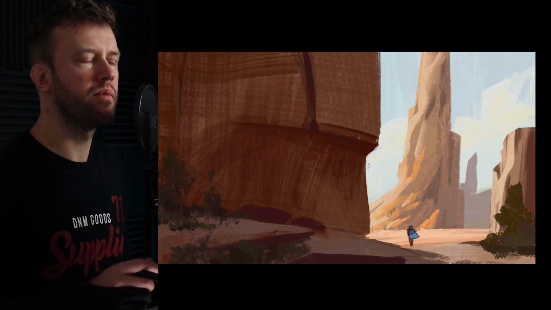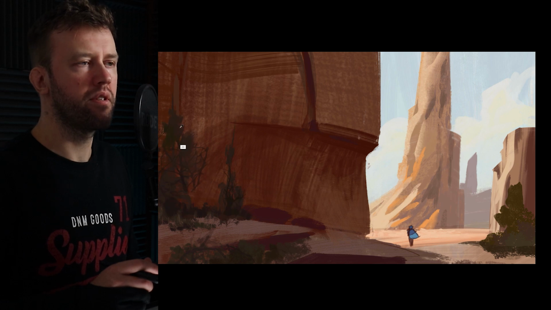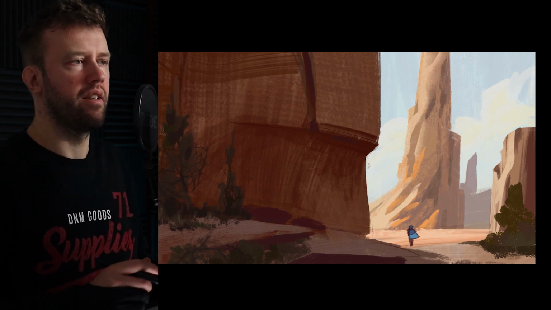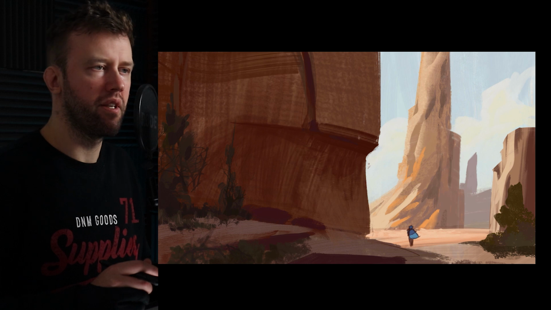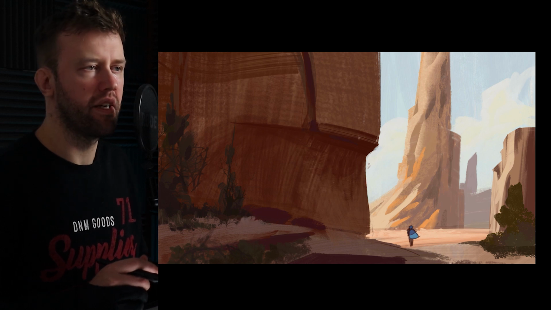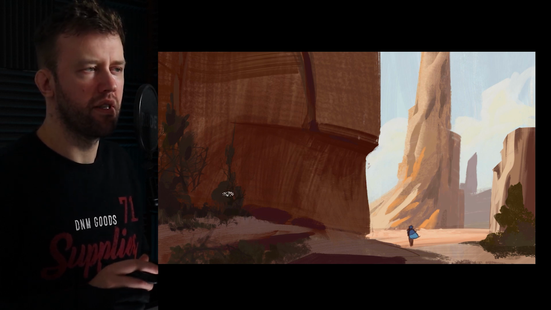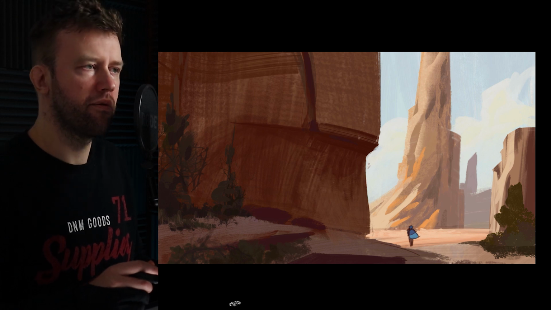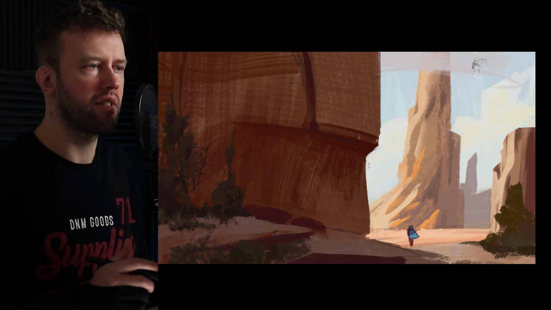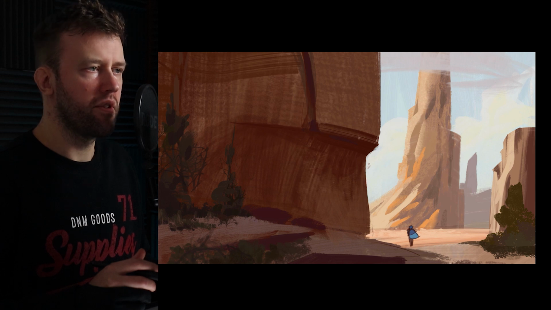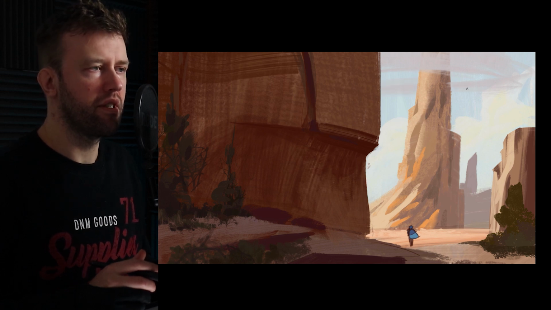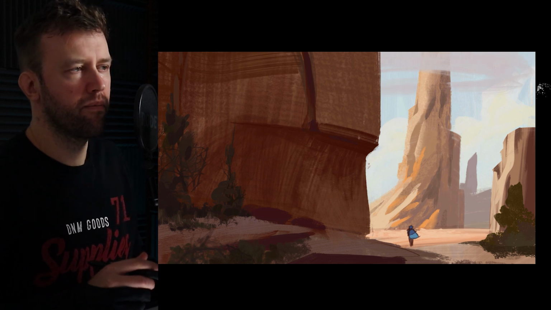So right now I'm already trying to describe a little bit the forms for the midground, those mountains that we have over there, and trying to understand what kind of values and what kind of colors I should apply. And I'm thinking that there's going to be a stronger directional light from the left, hitting these rocks and creating this contrast.